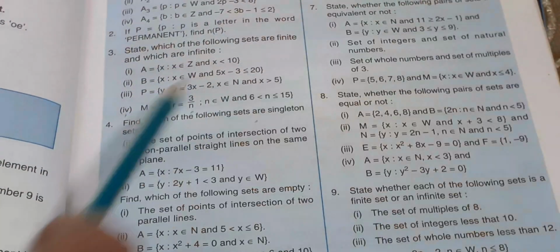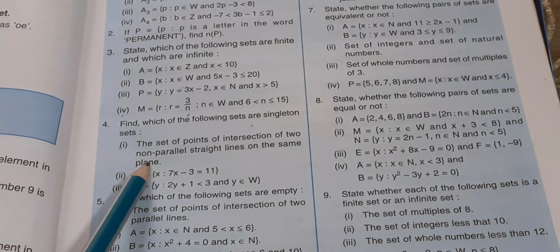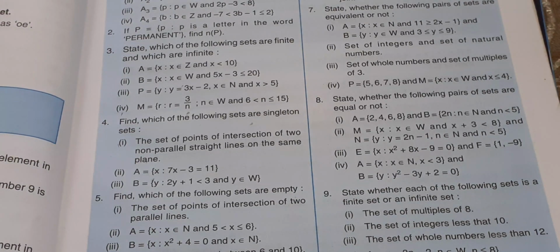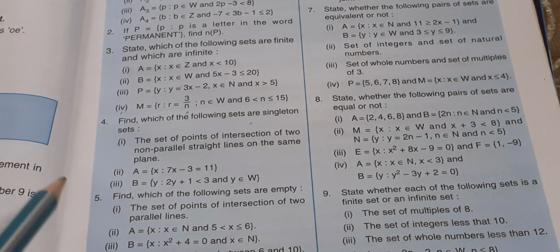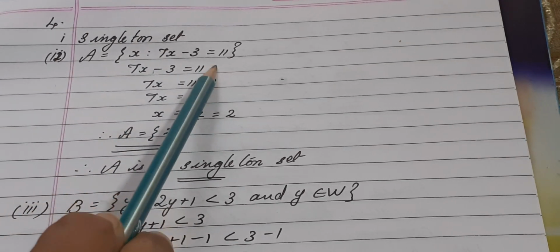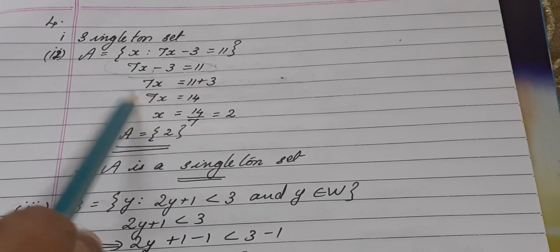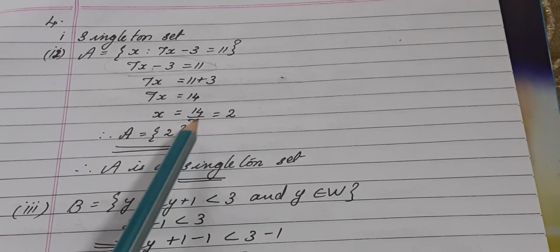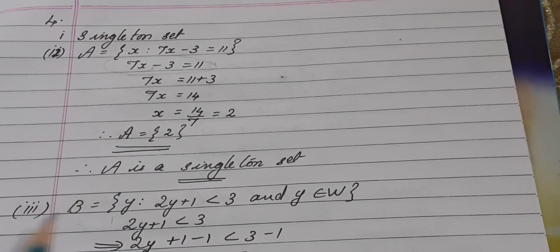So here, first question, it is given as the set of points of intersection of two non-parallel straight lines on the same plane. At how many points will two straight lines intersect? Only one point, isn't it? So that is only one element. That means that is a singleton set. Second one, A is equal to the set of all x such that 7x minus 3 is equal to 11. So this condition is 7x minus 3. So 7x you will get, find the value of x, you will get 2. Only one element. So we can say this is a singleton set.